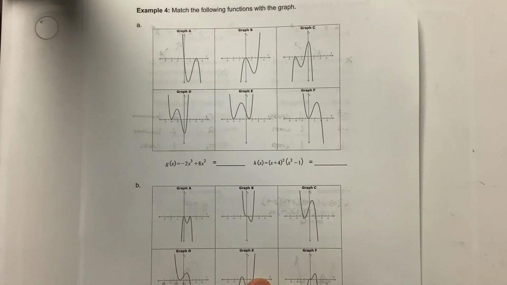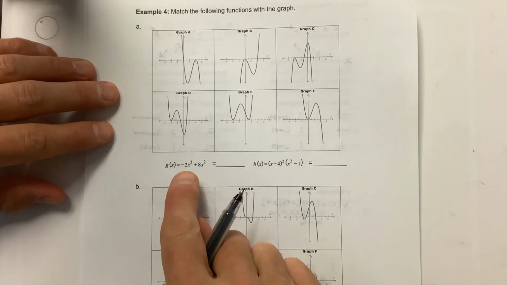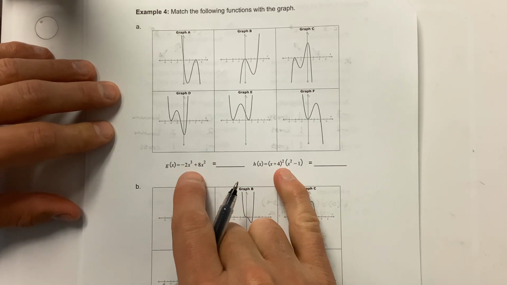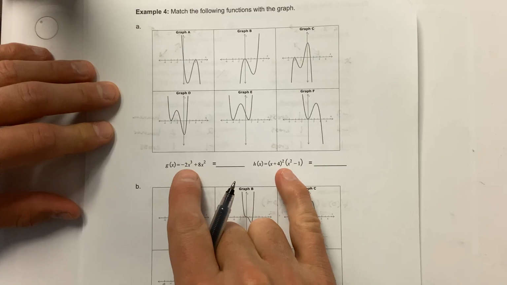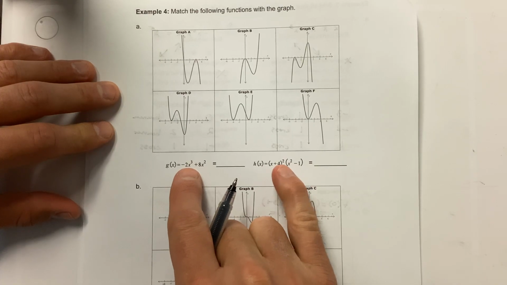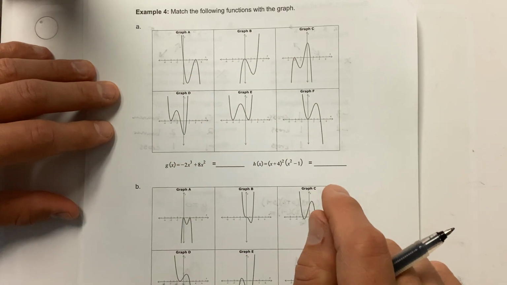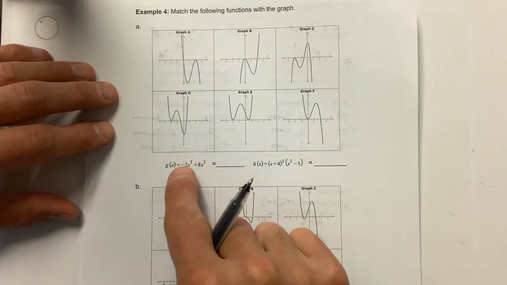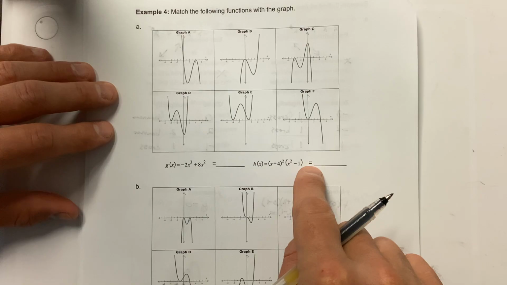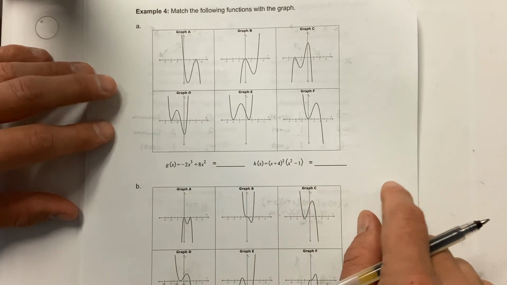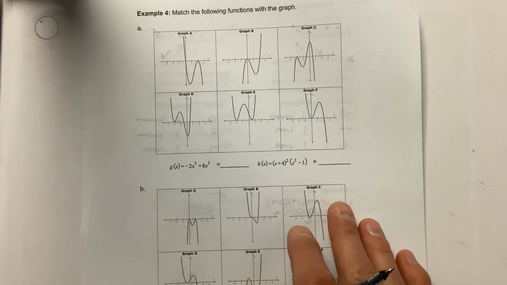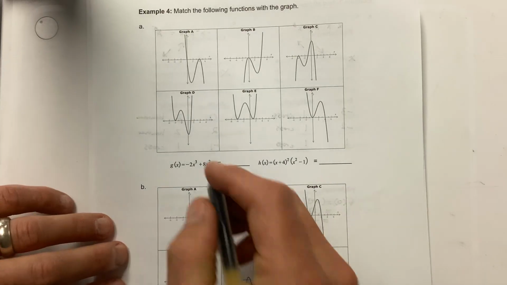All right, this example has us trying to identify which of these graphs or equations here match the graphs up here. So it kind of has you do it in both ways. And so you're really just going to have to do what we did on the previous example to determine which ones these go with. And so let's look at the first one right here.